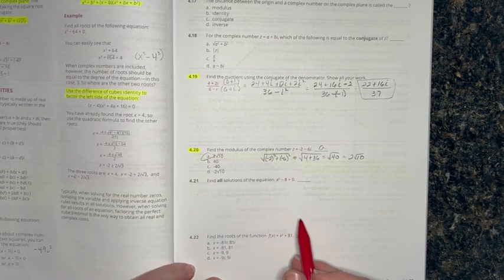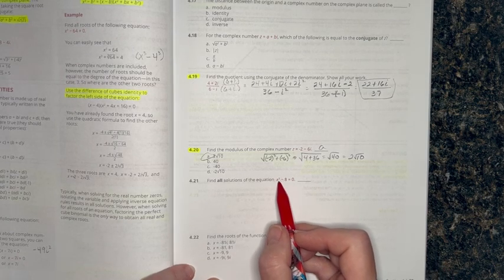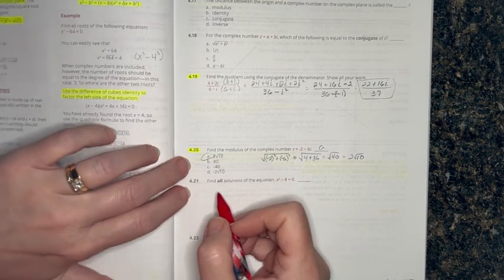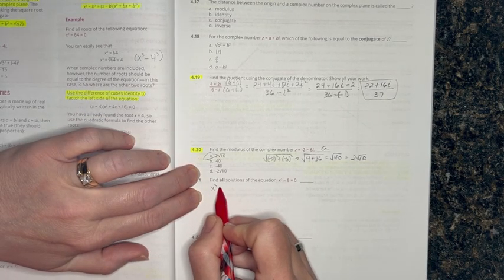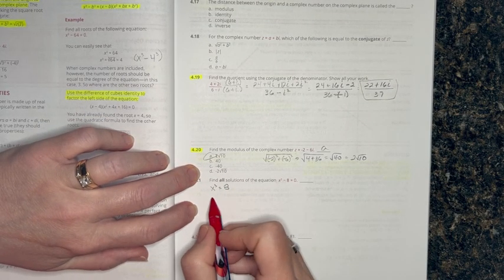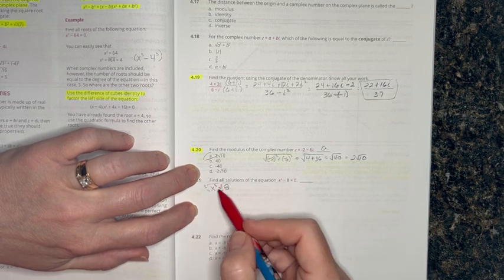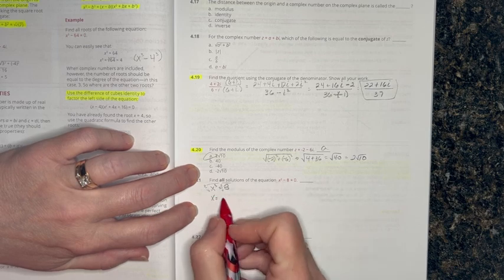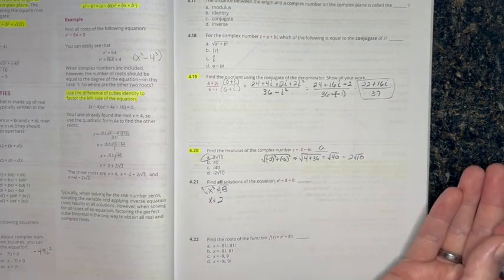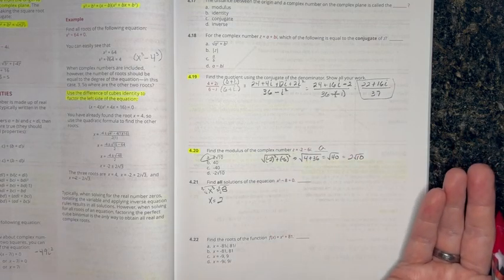They want us here to find all the solutions, number 21, for x to the third minus 8 equals 0. Well, we're going to move the 8 to the other side, so x to the third equals 8. The cube root is how we solve that, right? The opposite of cubing something is taking the cube root. So x is going to be equal to 2, right? Because the cube root of 8 is 2. Now that's great and all, but that's not all of our solutions.